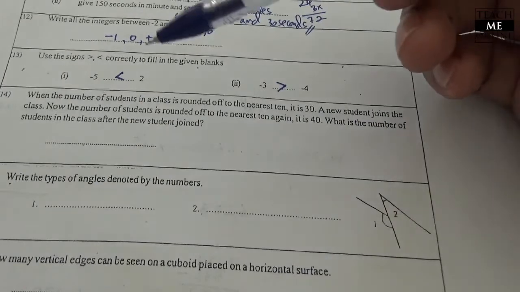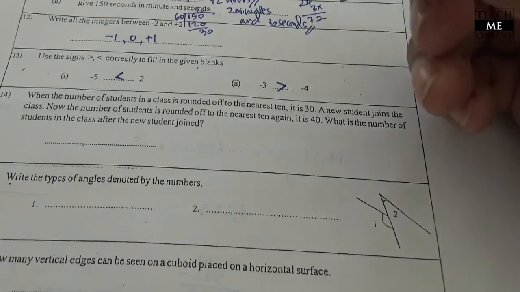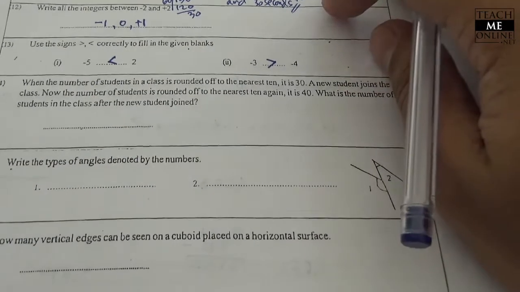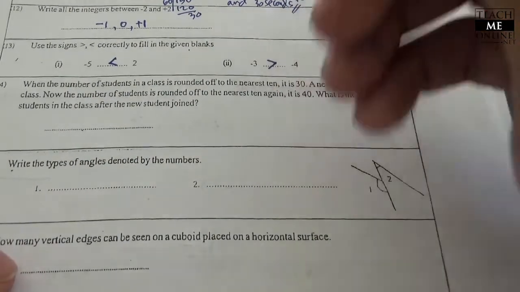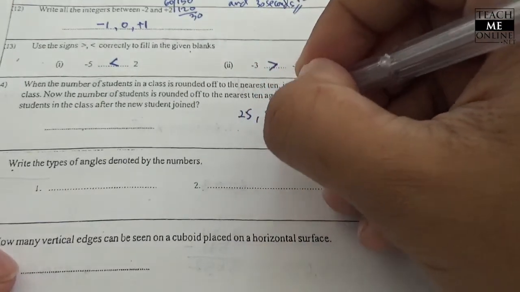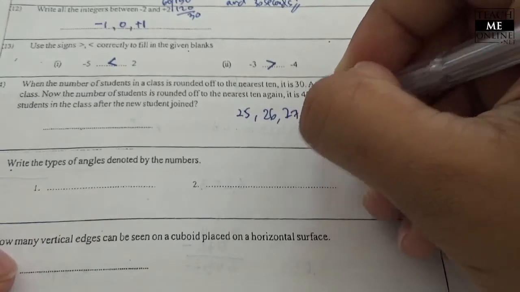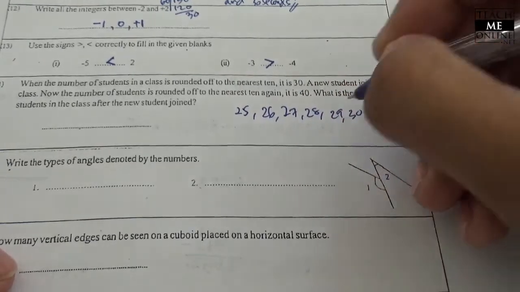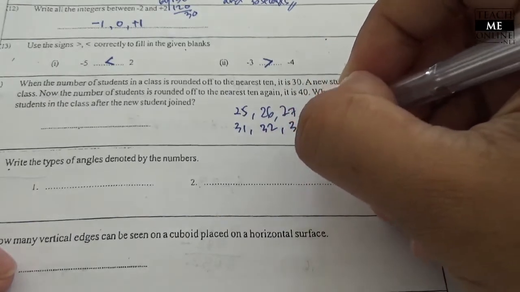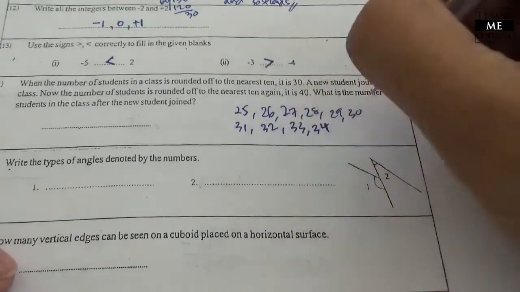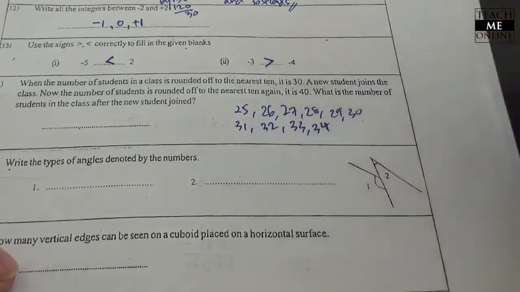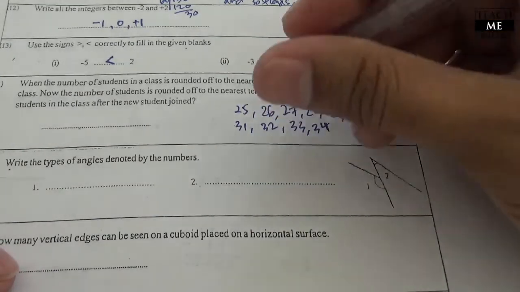Question number 14. When the number of students in a class is rounded off to the nearest 10, it is 30. Okay. So it could be 25 students, 26, 27, 28, 29, 30, 31, 32, 33, 34. Any number out of this lot, when we round off to the nearest 10, becomes 30. So it could be any of these.